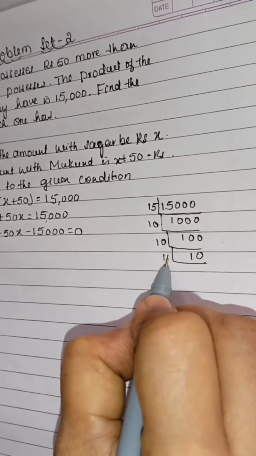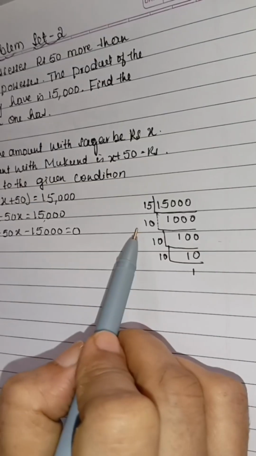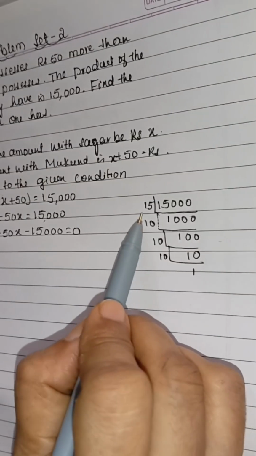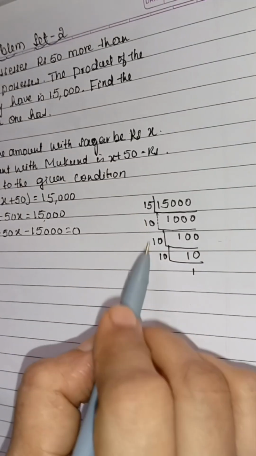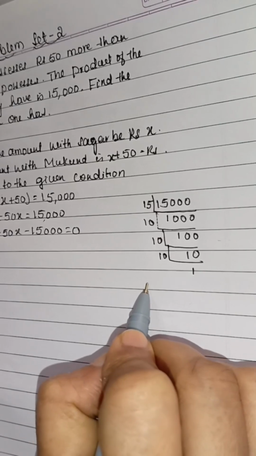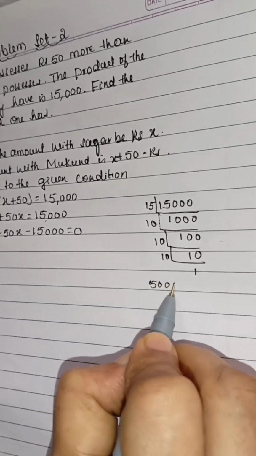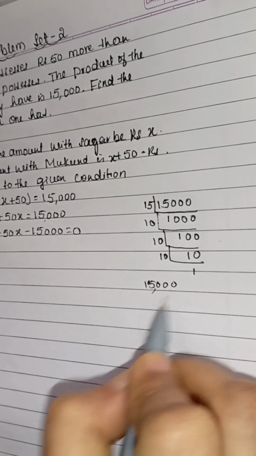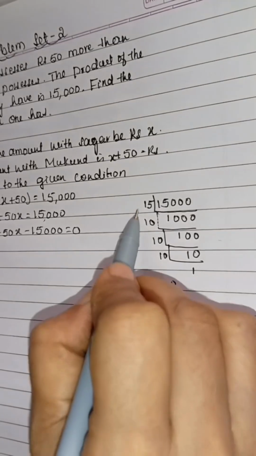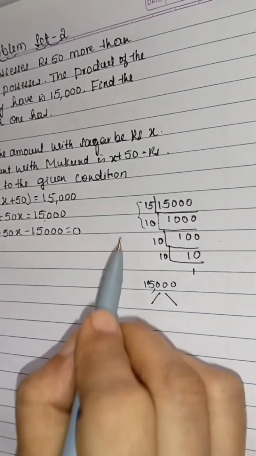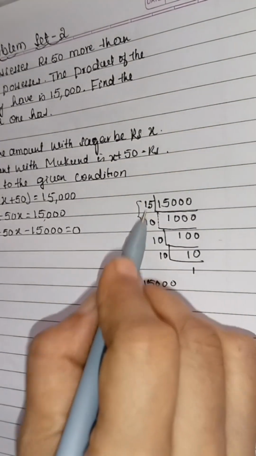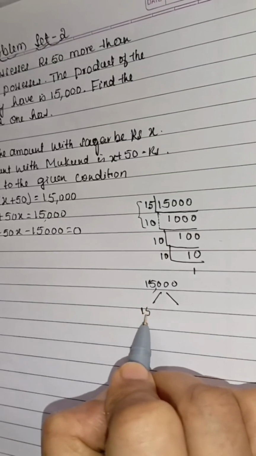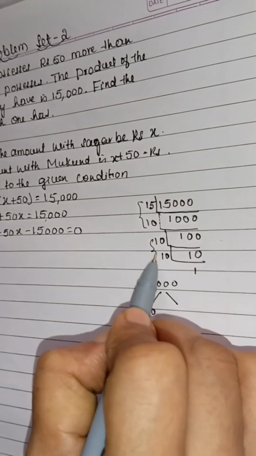So we have to divide 15,000 into two factors. One is 10 into 15, how much? 15 multiplied by 10 is 150, and these two make a group.